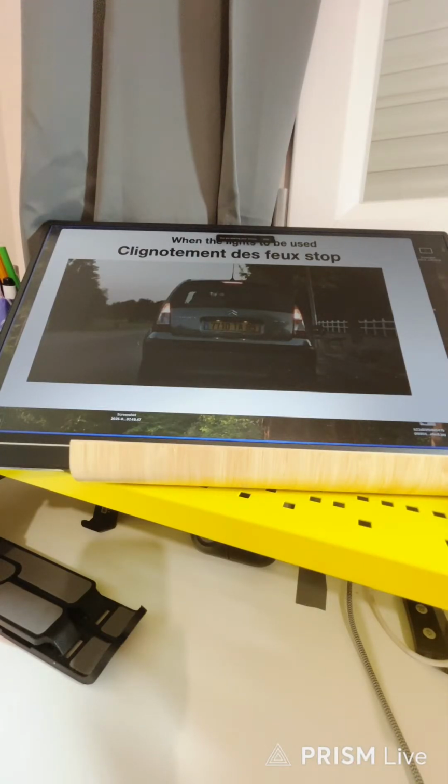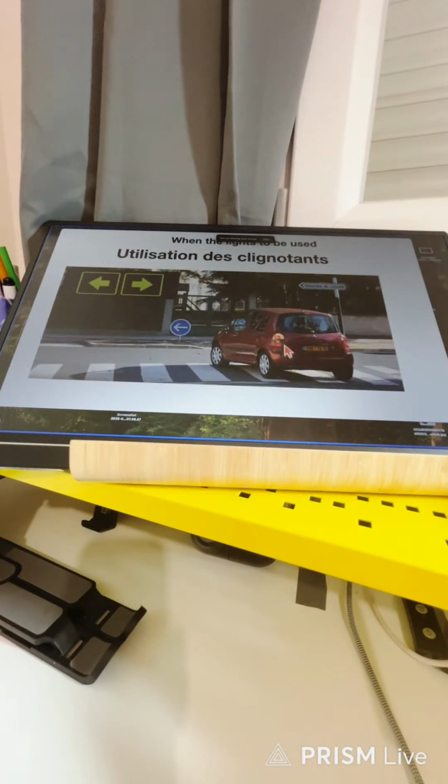Just explaining this little by little, for us to break it down and understand. Most of the time the clignotant is always yellow. This person wants to go to his left, so I put on the yellow clignotant here. This is the logo that you're going to see on your own dashboard.